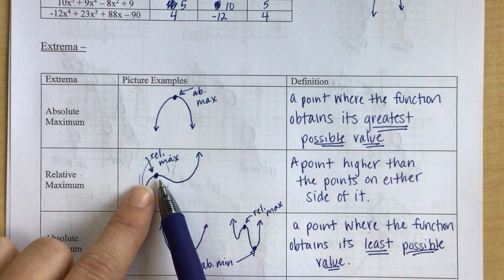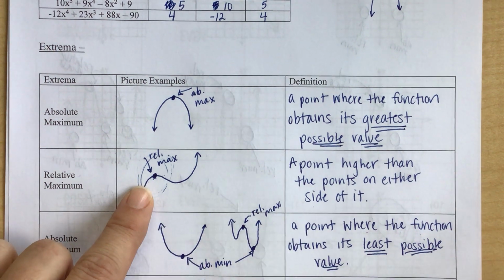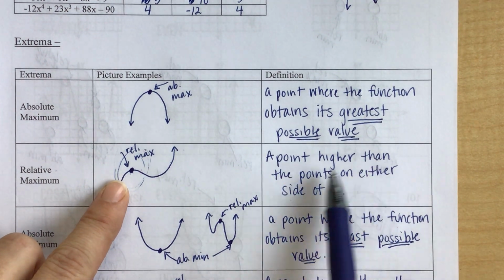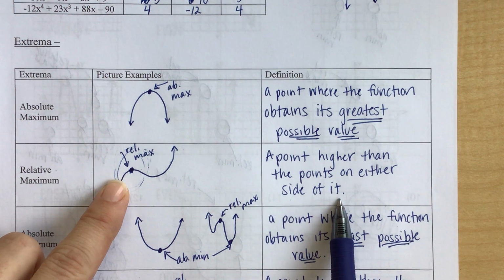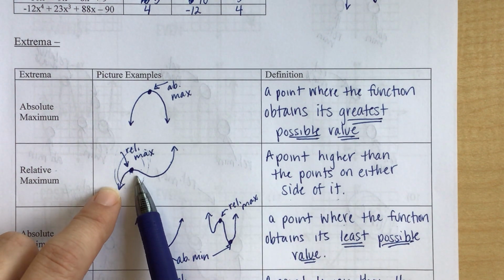So just compared to where it is, it is a high point. A point higher than the points on either side of it. Okay, so it's just that area. So this is a relative max.